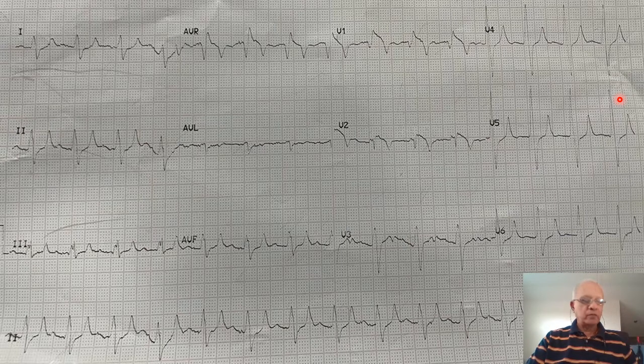Now the question here which I would pose to you is, 1. What is the diagnosis in this 12-lead ECG? And 2. What will you do for the patient as an emergency measure? So on with the diagnosis. I'll give you about 2 minutes for this.